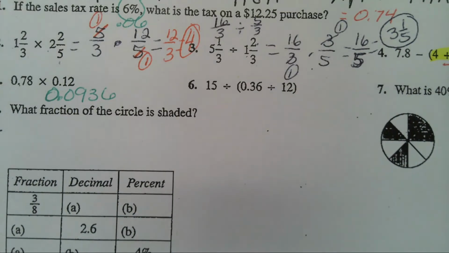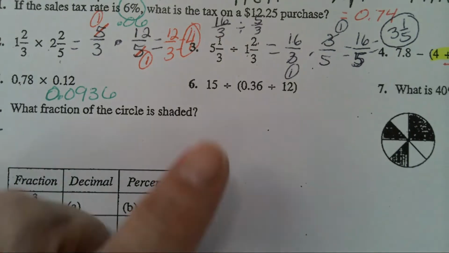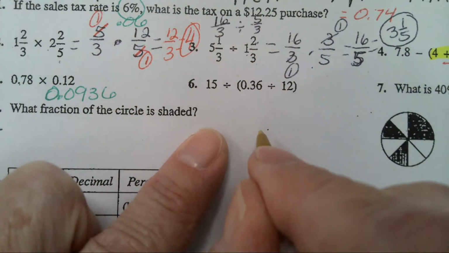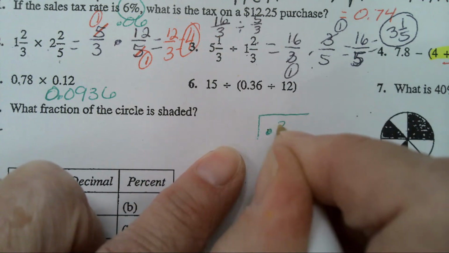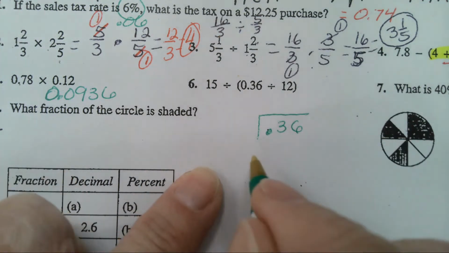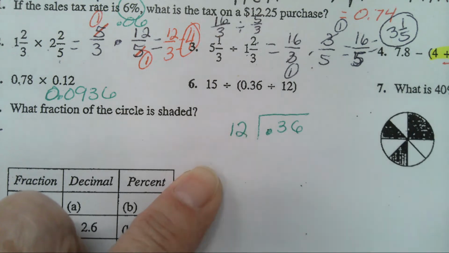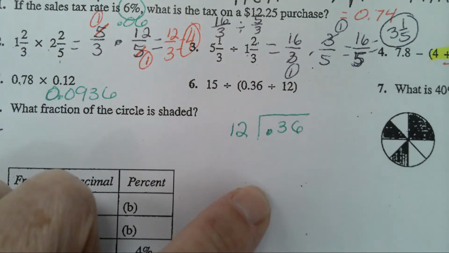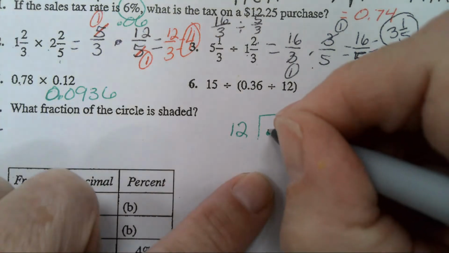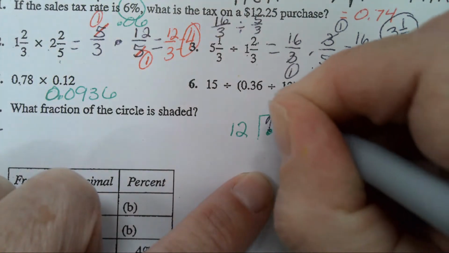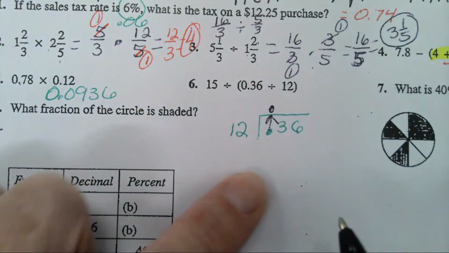Yes, the parentheses. So I'm going to do that below it, and it's a division. So we have 0.36 divided by 12. 12 goes on the outside. Now, what am I going to do first, Aiden? Before I can divide, what do I have to do? Yes, there's not a decimal here, so I don't move it. I just am going to put it straight to the top. Now, this is where it's important.